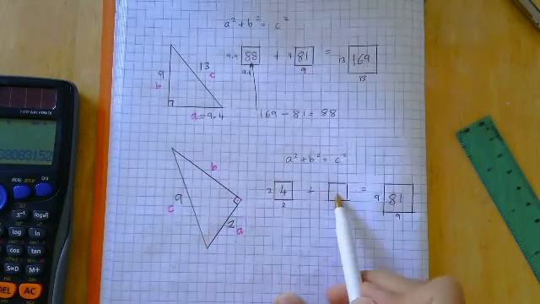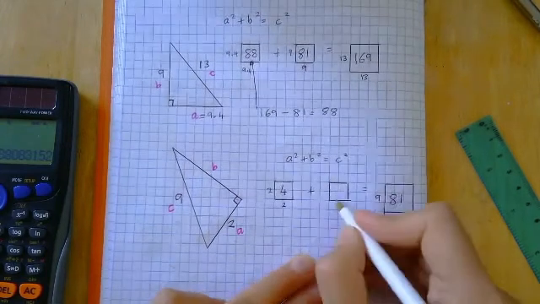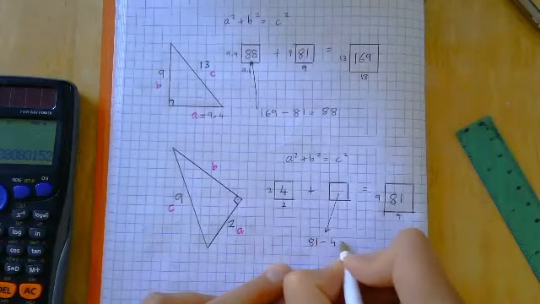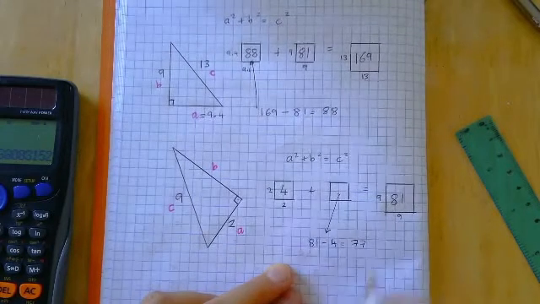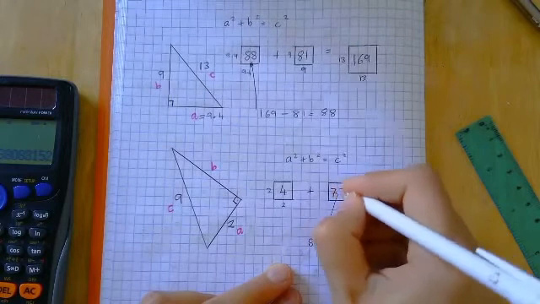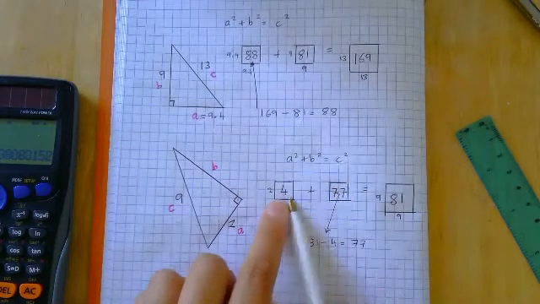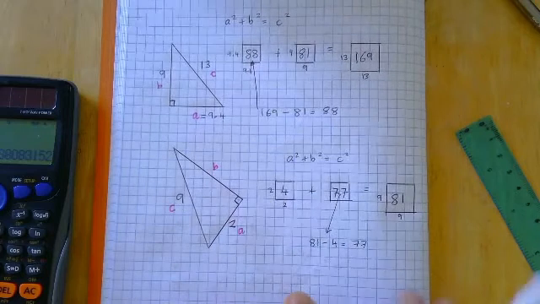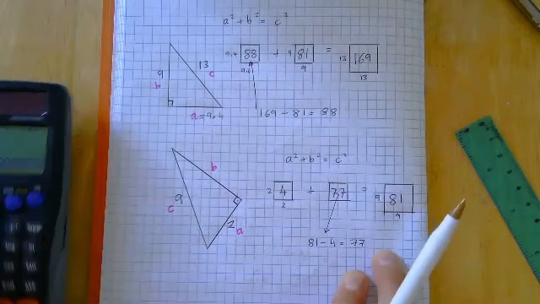Okay, so 4 plus something equals 81. So remember, in order to get this, I do 81 take away 4, which is 77. So I'm going to have 77 in that box. Check. 4 add 77 is 81.